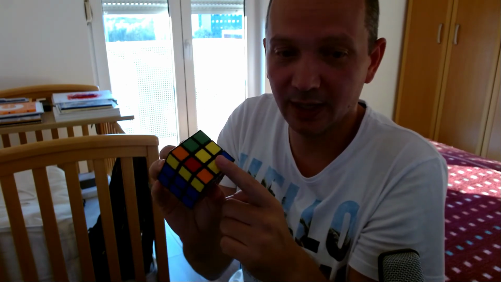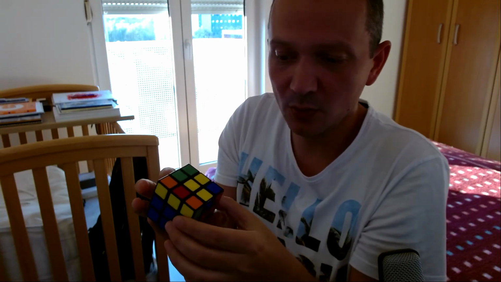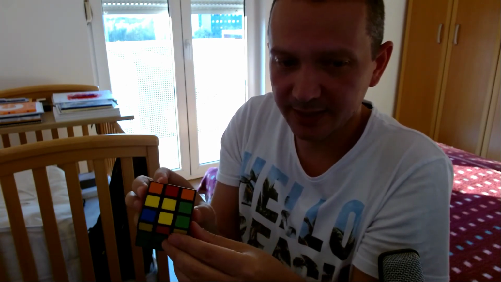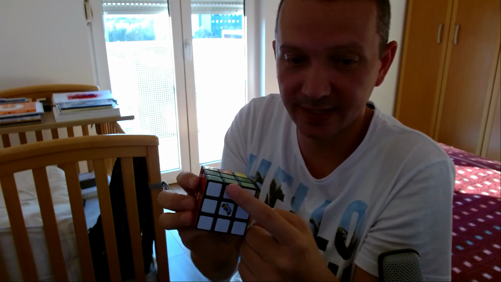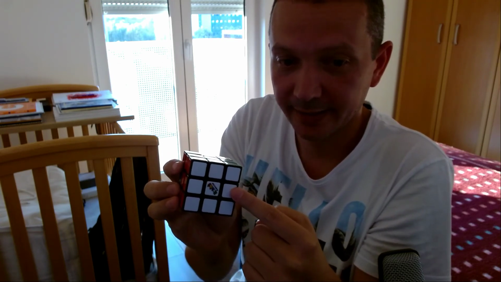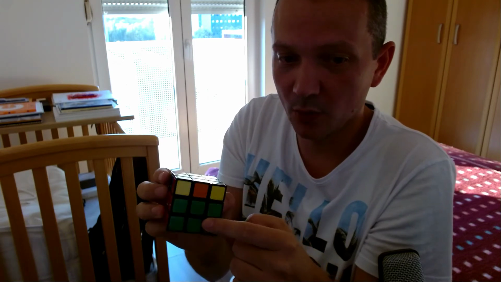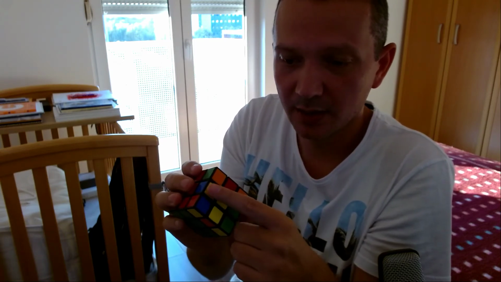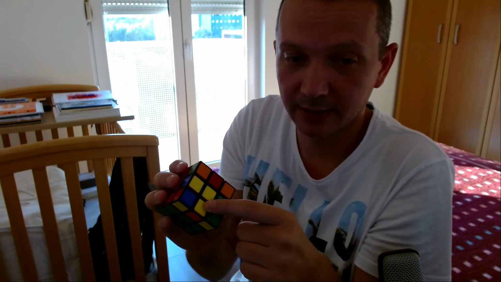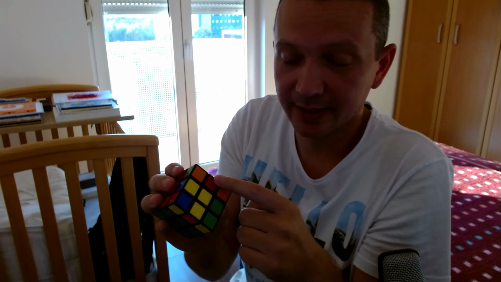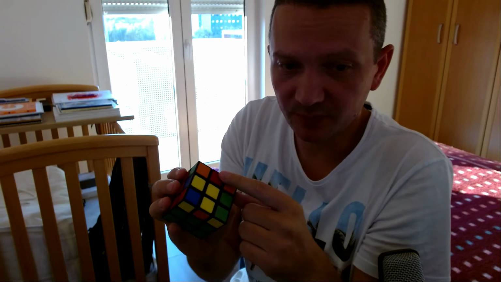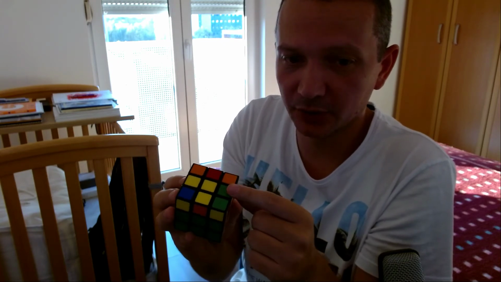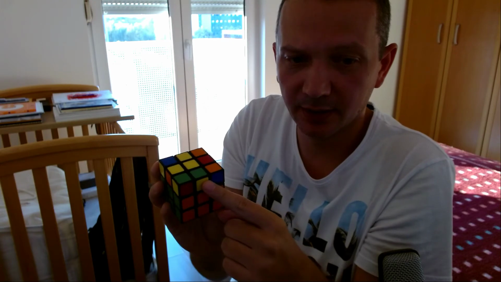So we are moving to the last fourth layer. What we want to achieve now is to get the yellow cross, just as we got the white cross in the first step. Now on the opposite side is the yellow color. So we shall get this yellow cross here.